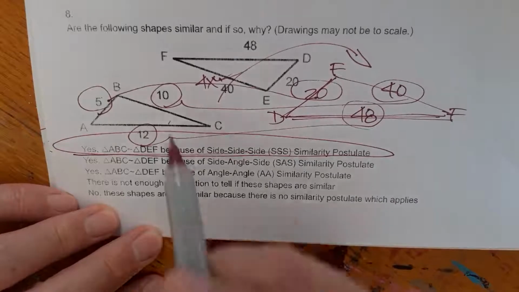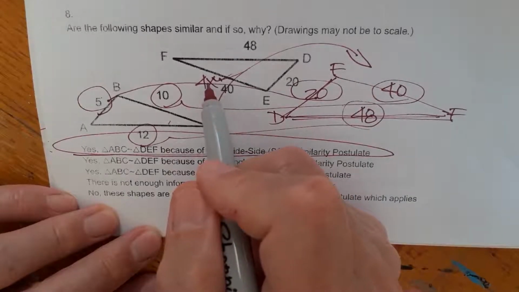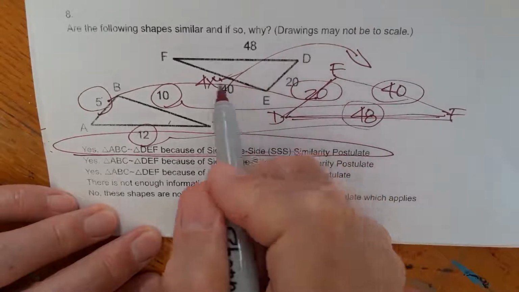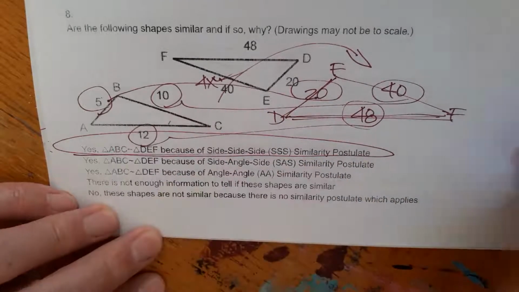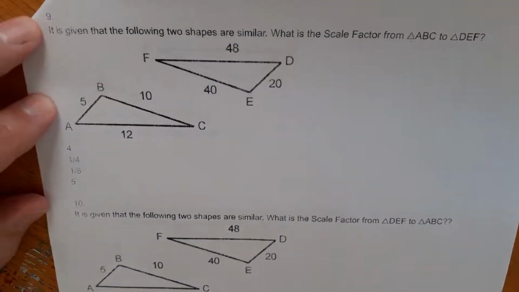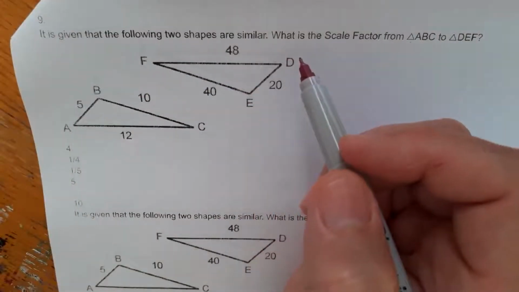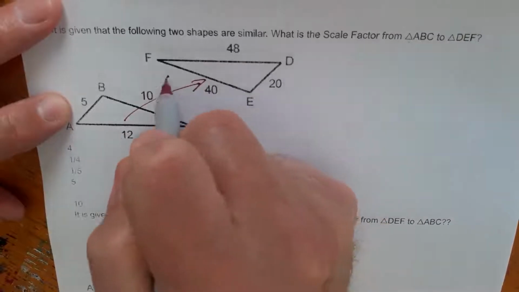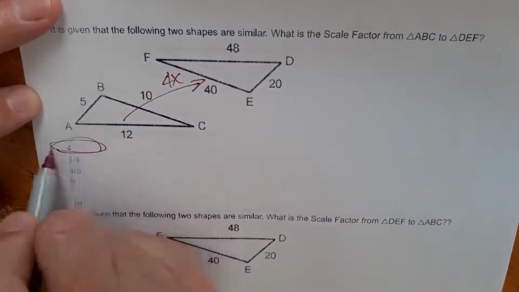Right? Now let's keep in mind this multiple of 4x, because I think they're going to ask us what's the scale factor going in this direction. Then they're going to ask us what's the scale factor going back, which would be 1/4. So if that's true, then we already have 2 more problems answered in this exercise. So given the following shapes are similar, what's the scale factor from ABC to DEF? So sure enough, we're going this way. We said it was 4 times, so it's 4.